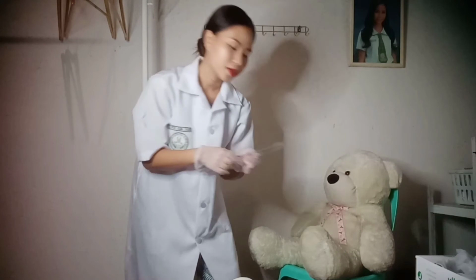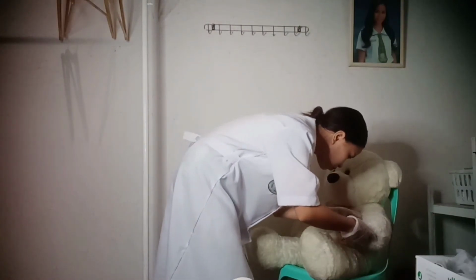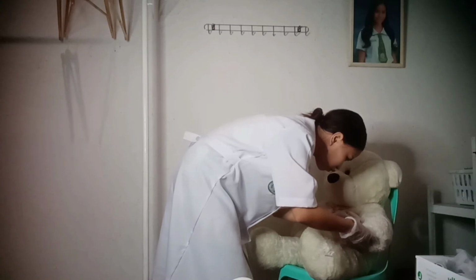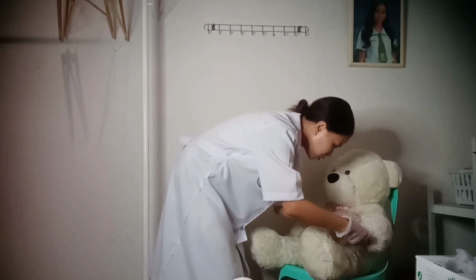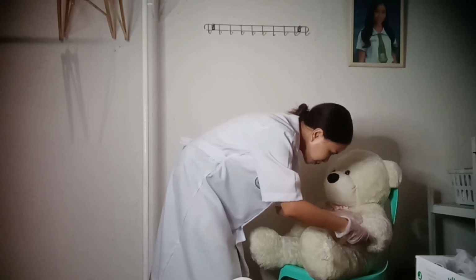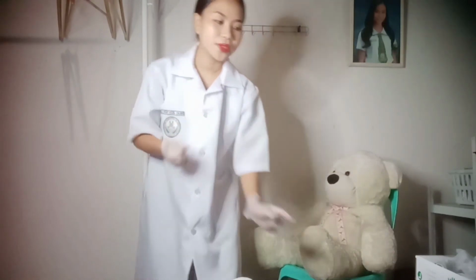Now, we will measure the lesion with a ruler. So we should make sure to not touch the lesion. We should measure it carefully. Okay, so we should take note of that for our documentation later on.